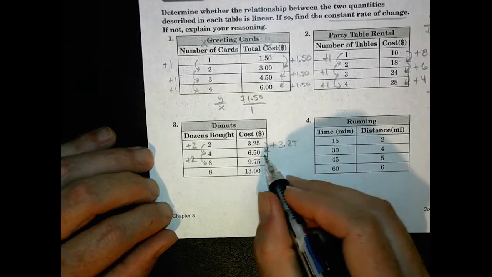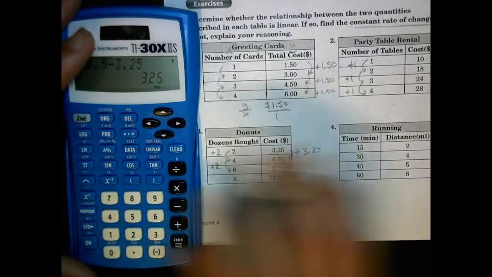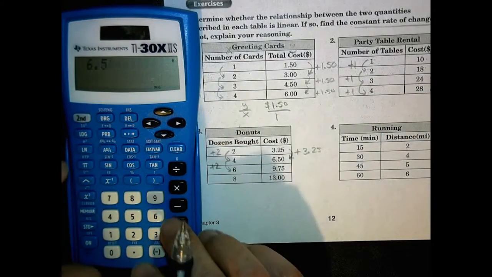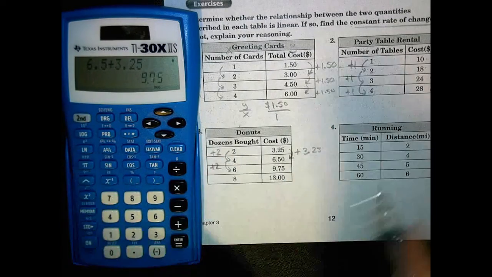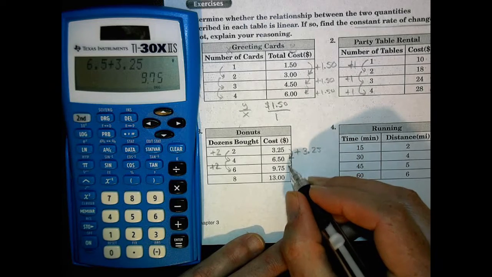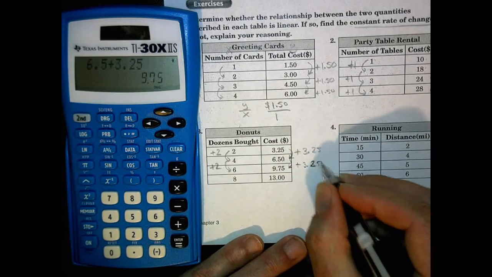So what I want to see is when I go up here, increasing by 2, do I also have an increase of $3.25? So to do that, I'll do 6.50 plus 3.25 and see, does that still become at the same rate? So 6.50 plus 3.25 is 9.75. So yeah, that is still an increase of 3.25. Let's try the next one.